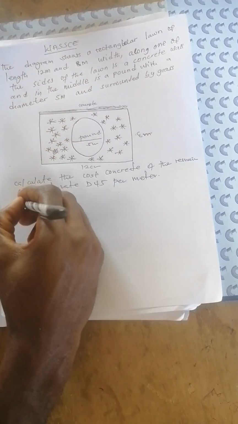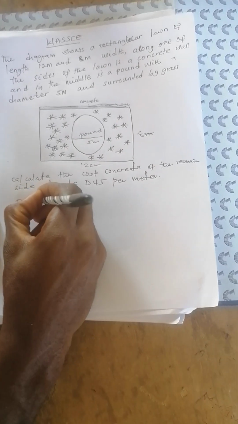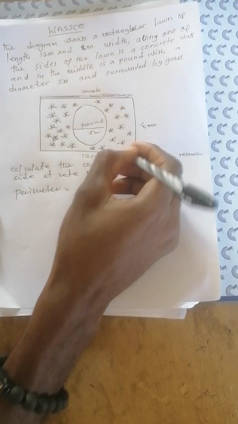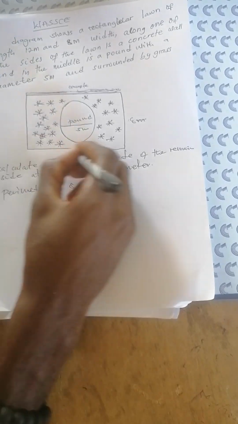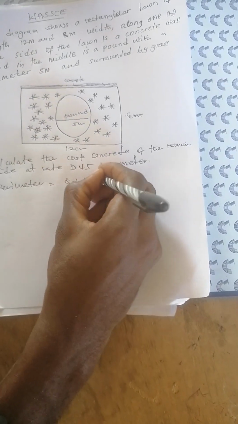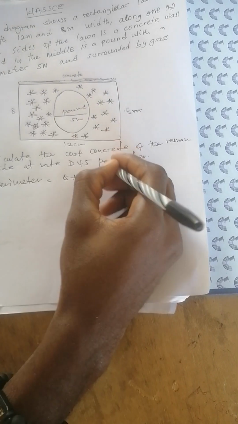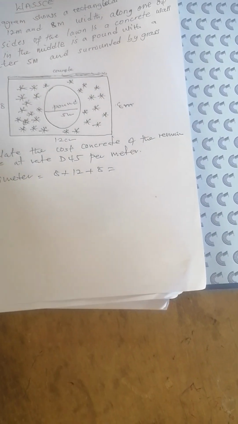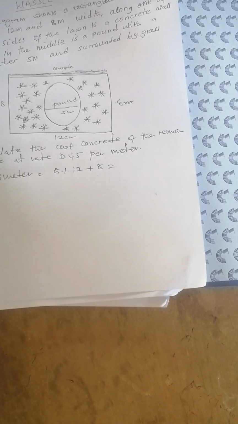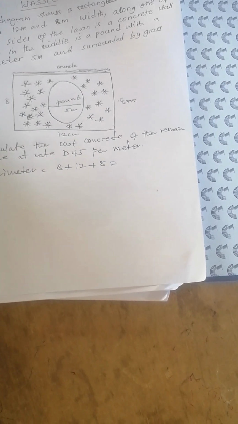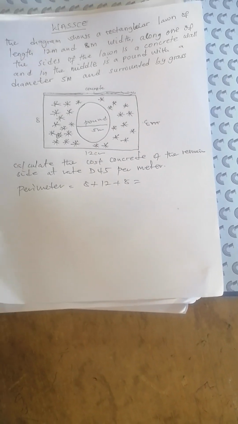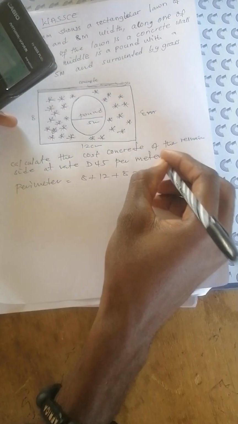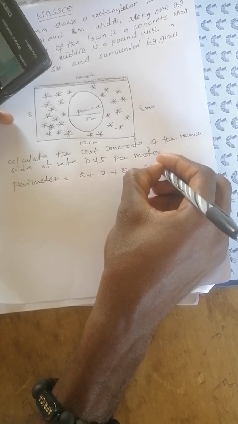The perimeter of the remaining side is 8 plus 12 plus 8, because this side here is already concrete and they are asking for the cost of the remaining side. So that's 28 meters.